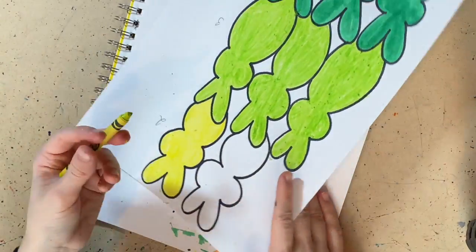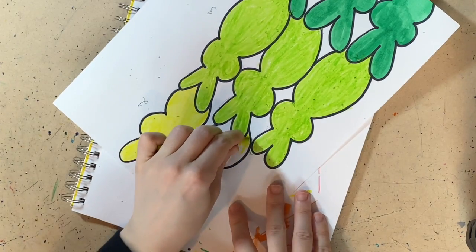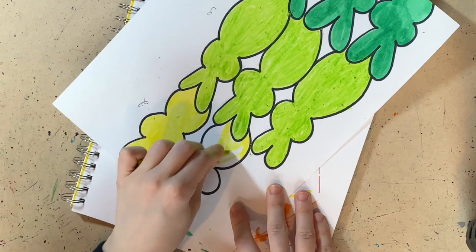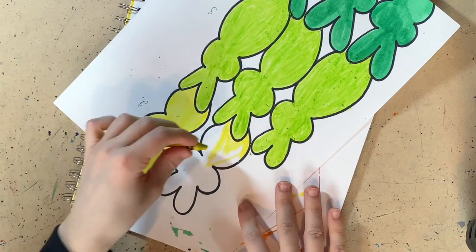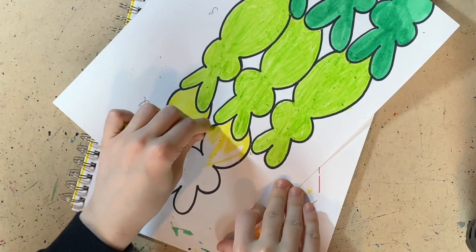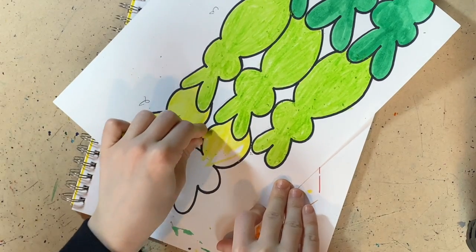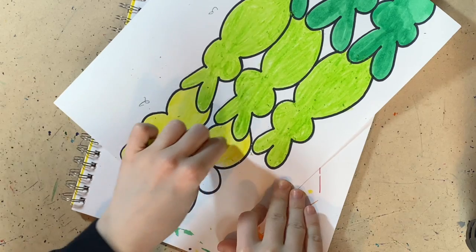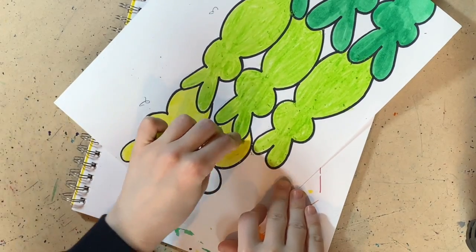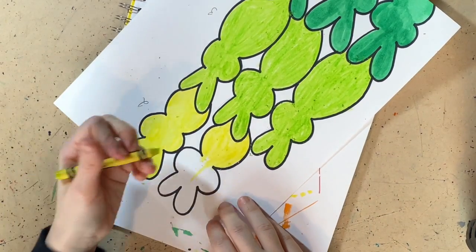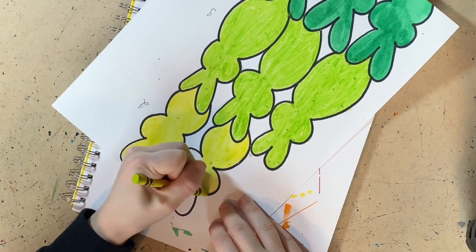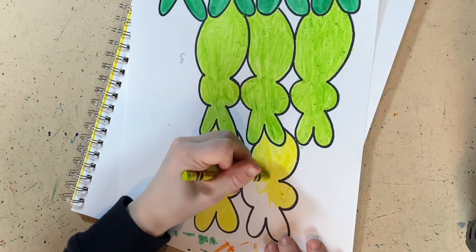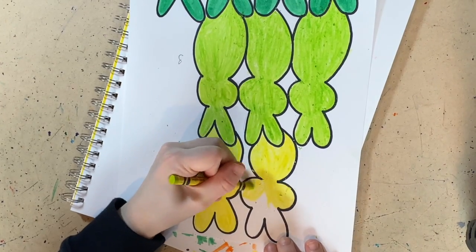And then I'm going to color the last one. Make sure that you have the different values. It would be easier if you just use one color and then use either white or yellow to make it lighter, or use different types of green crayons.